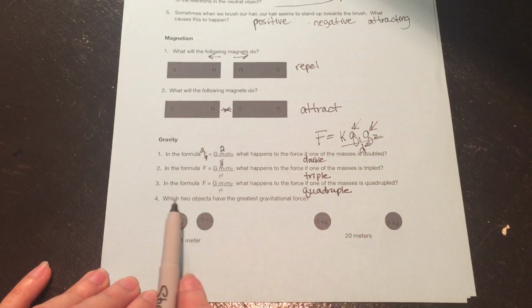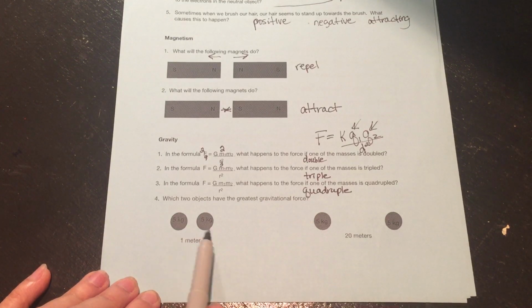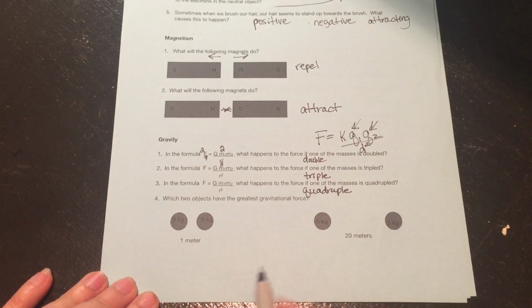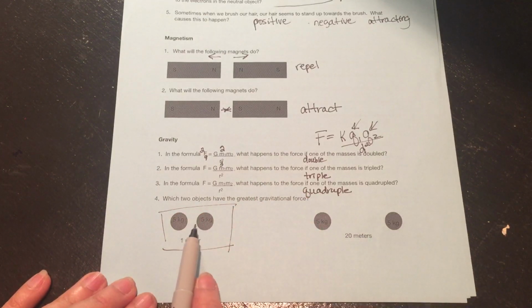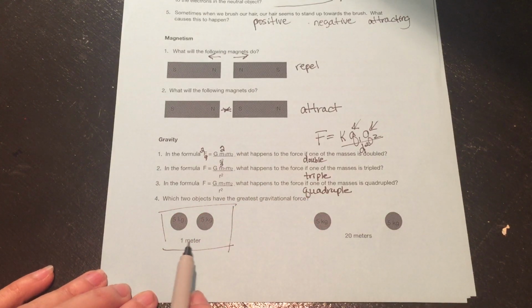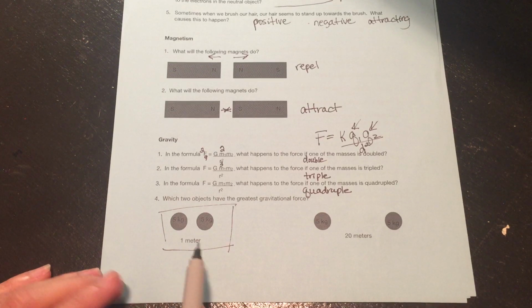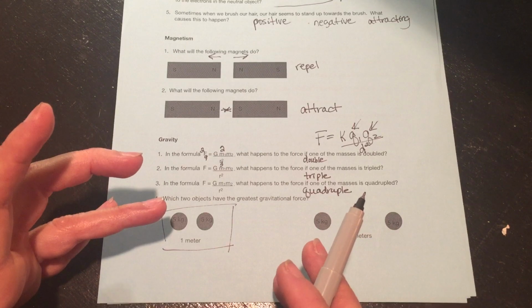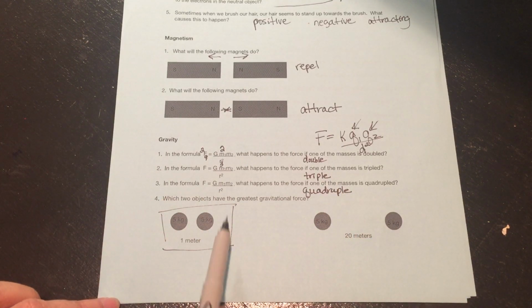Okay. Which two objects have the greatest gravitational force? Well, I said the two that were closest together are going to have the most force. These two are close together, so we're going to have more force. Just like the static electricity with the balloon and the paper bits, the closer I brought it down, the more force there was. It's the exact same relationship with gravity.